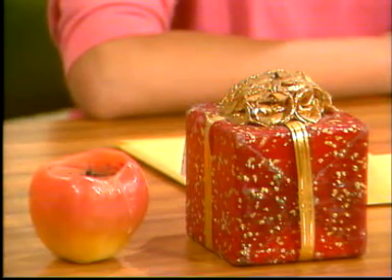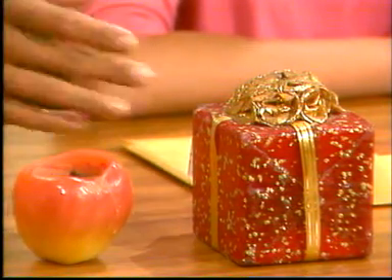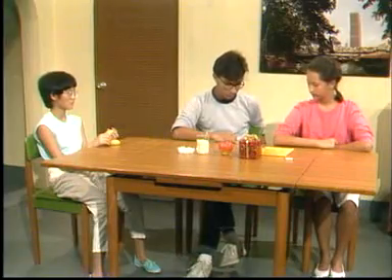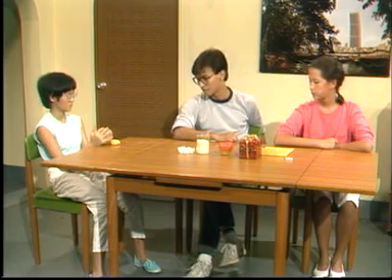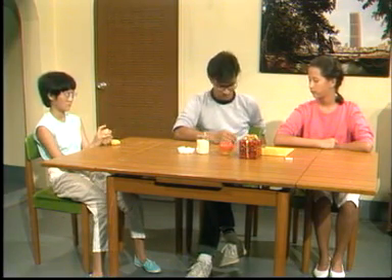If you were to go to the shops, you'd be able to see candles of all shapes and sizes, like apples, gift boxes, and many more. Do you realize that it takes time for one thing to change into another? Some changes happen very fast, while others happen very slowly.